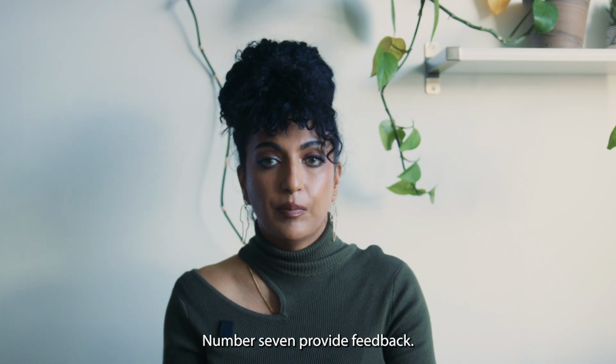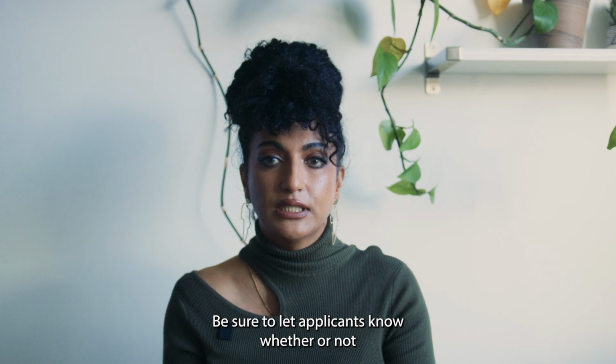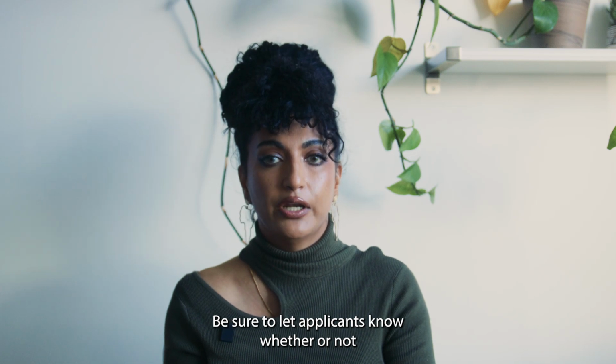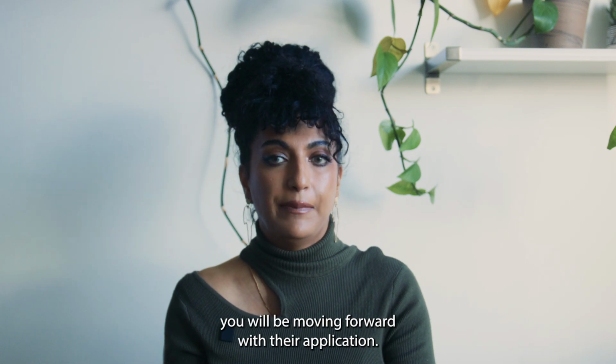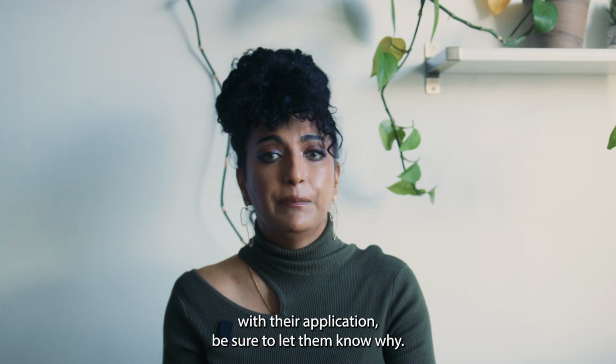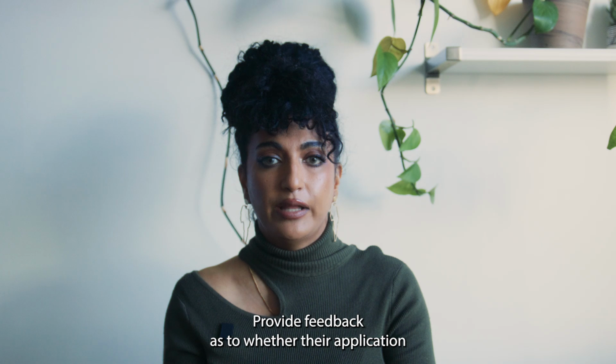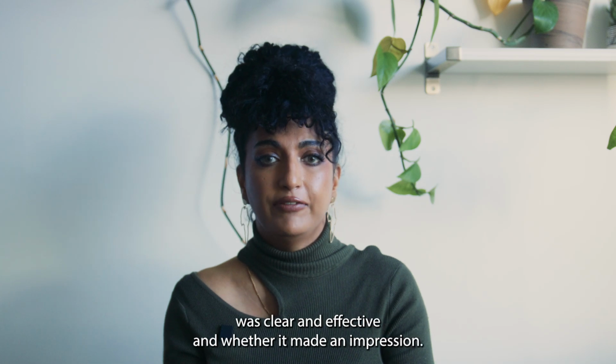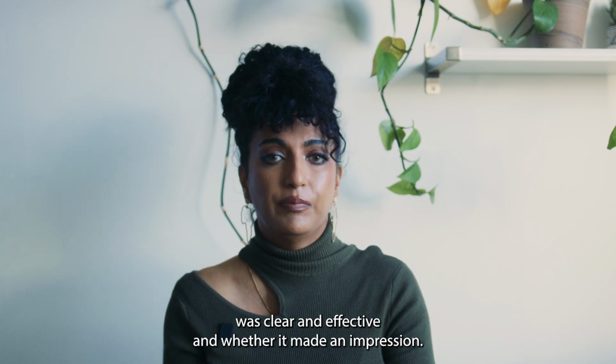Number seven, provide feedback. Be sure to let applicants know whether or not you will be moving forward with their application. And if you're not moving forward with their application, be sure to let them know why. Provide feedback as to whether their application was clear and effective, and whether it made an impression.